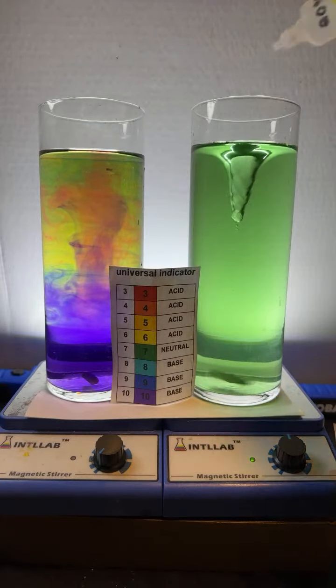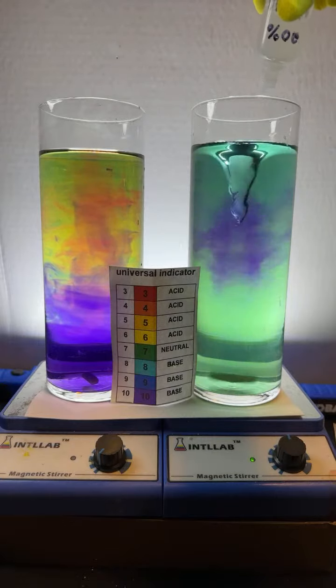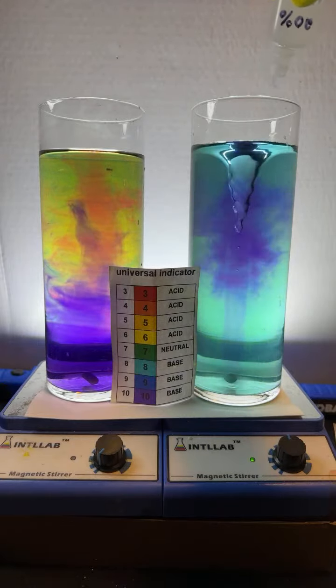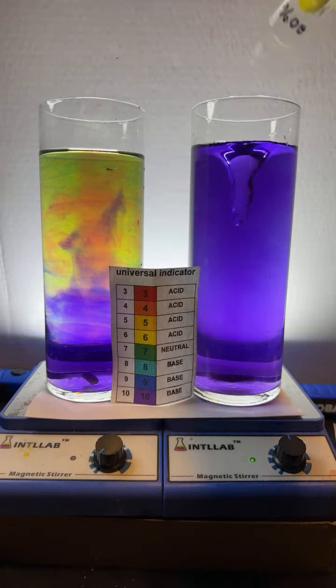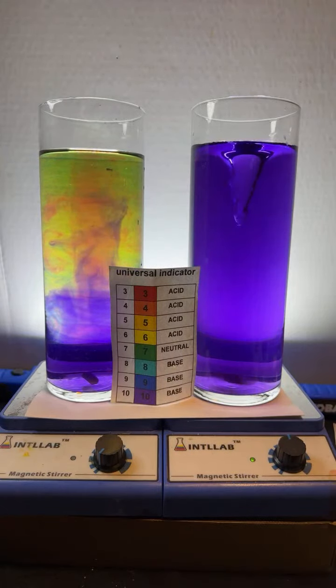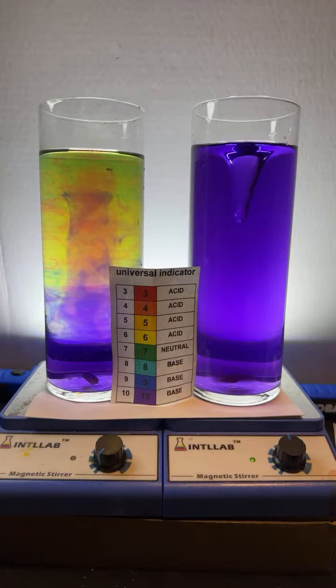Let's add a little bit of base over here on the right. Gonna add some base over here. The left is indeed pretty. I love how that happens. Now it looks like we got nighttime over there on the right. I'm gonna add some acid. Why does the left do that, asks Nick Canty.